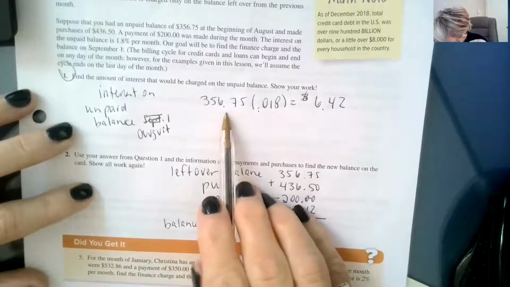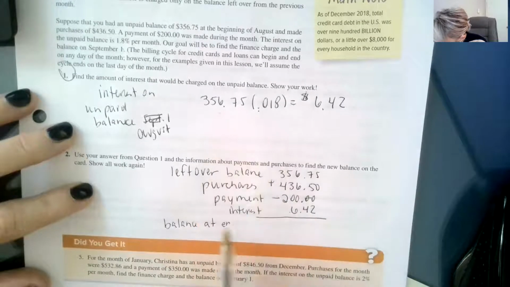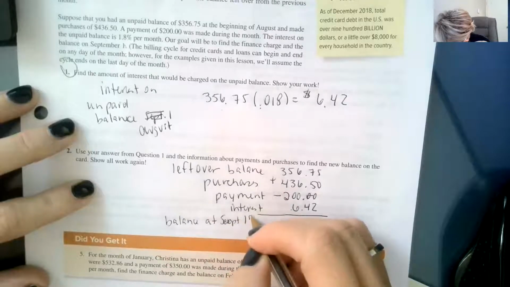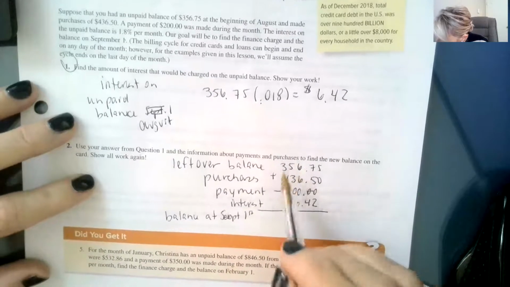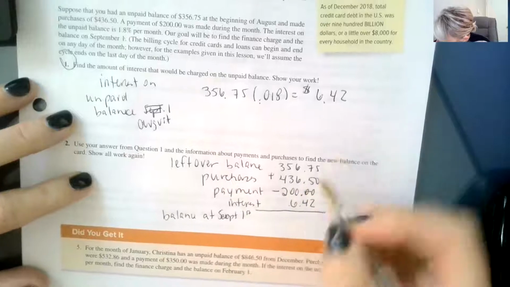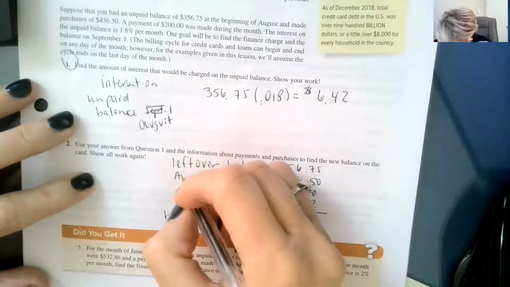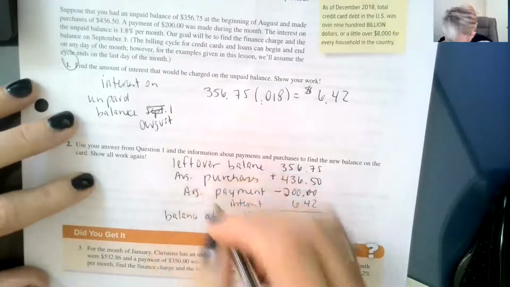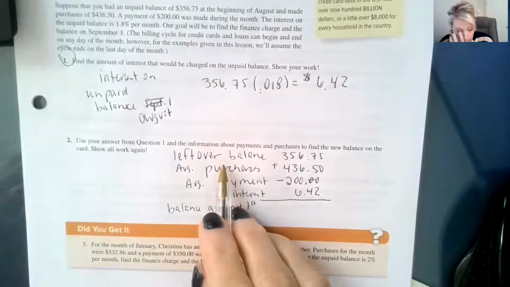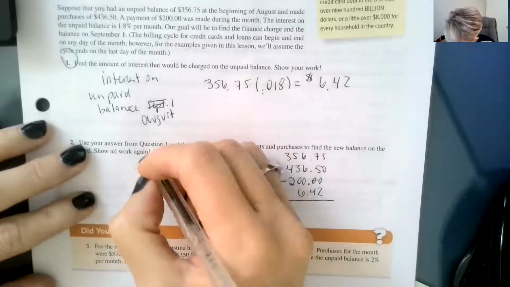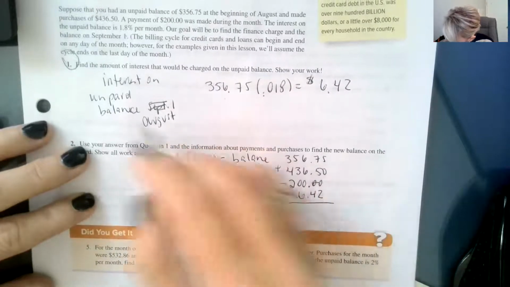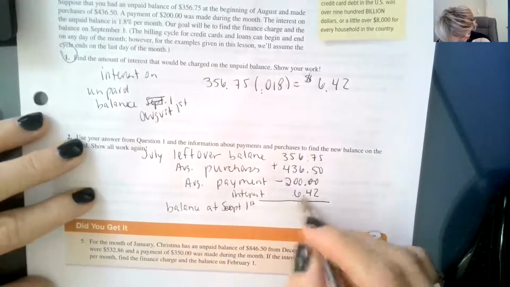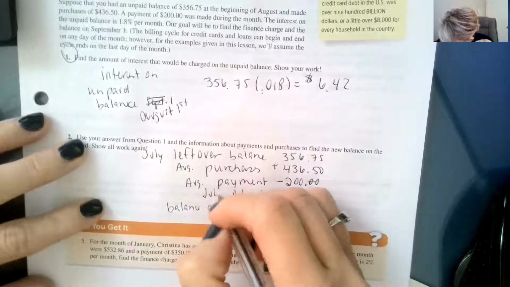The balance on September 1st, right? Because we made purchases in August, we made a payment during August. This is our leftover balance from July, because on August 1st was this balance, and then our interest from July, basically.